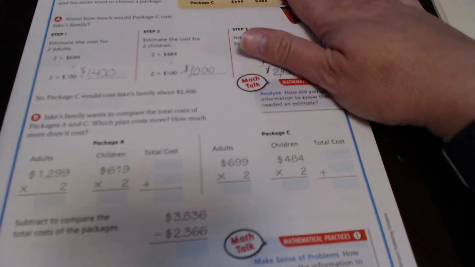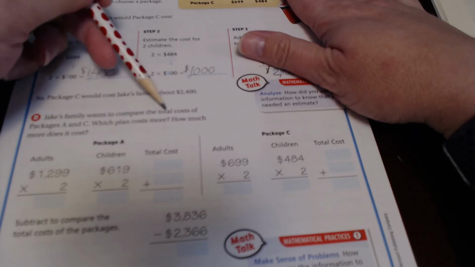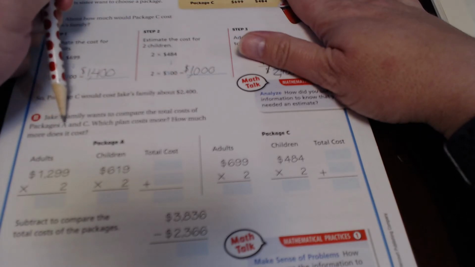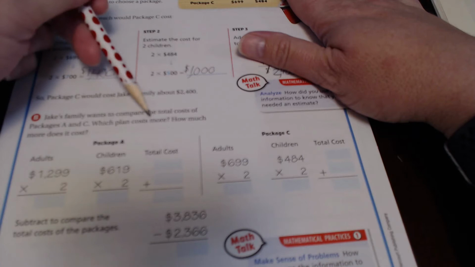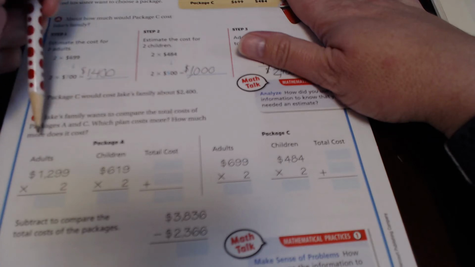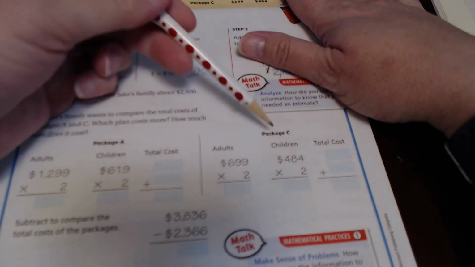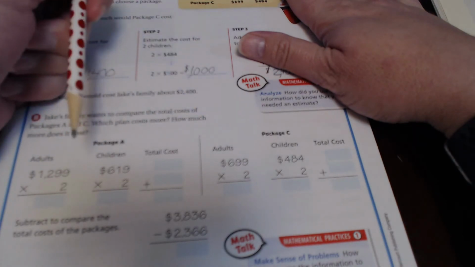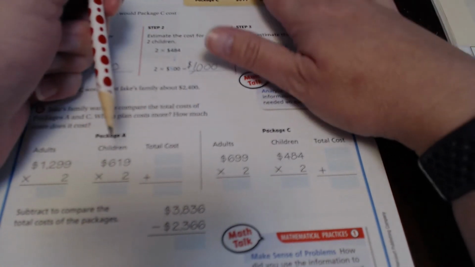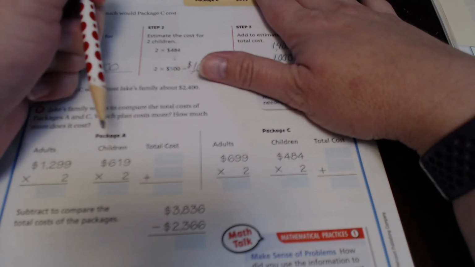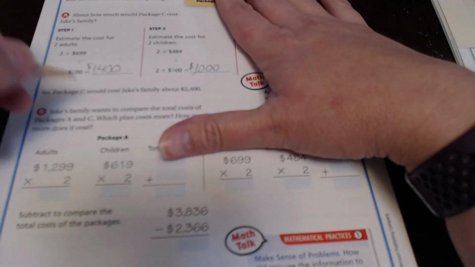Okay. Jake's family wants to compare the total cost of packages A and C. Which plan costs more? How much more does it cost? So here's package A and here's package C, and they've started the problems for us. But we need to actually do the work.